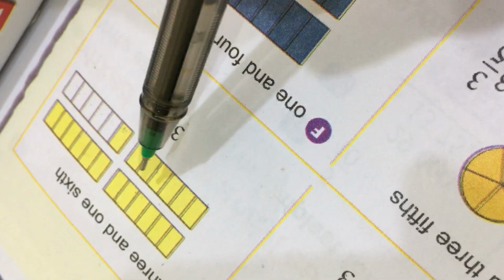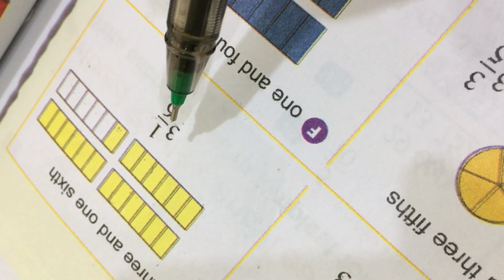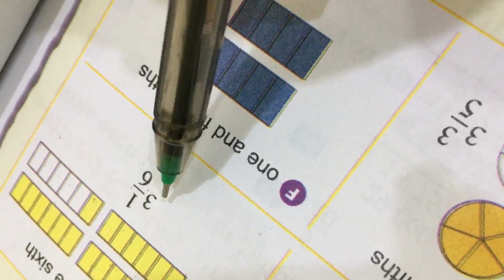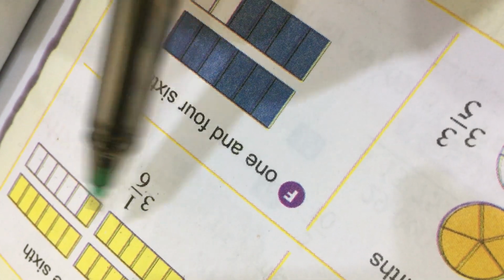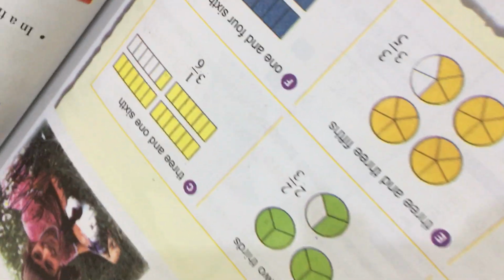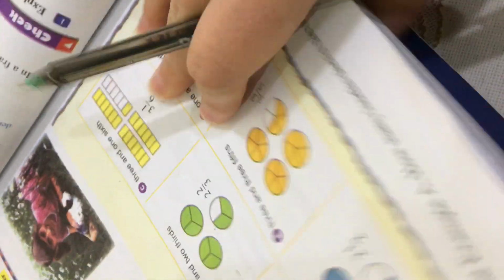I have 3 rectangles, all shaded. 1, 2, 3 rectangles. This is going to be the whole number. The fraction is the number of shaded parts: one shaded part. This is for the numerator, and for the denominator, the parts of the rectangle: 1, 2, 3, 4, 5, 6. And so on for all the other examples, and we read it as 3 and 1/6.